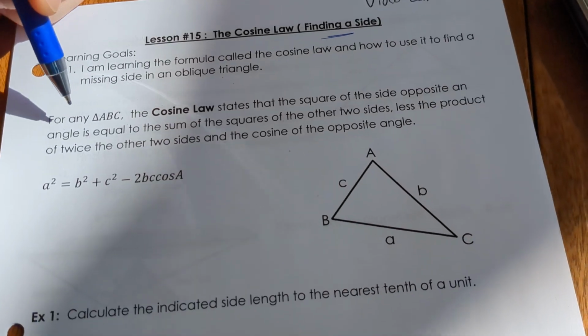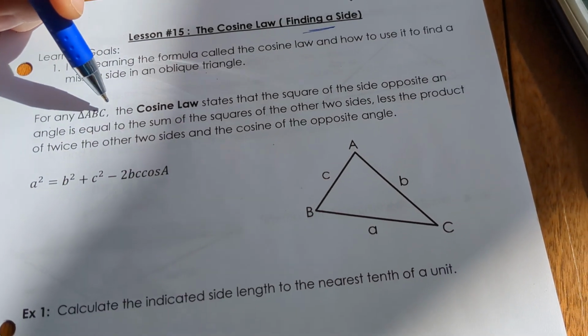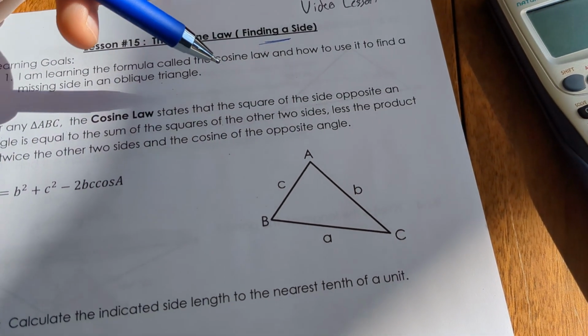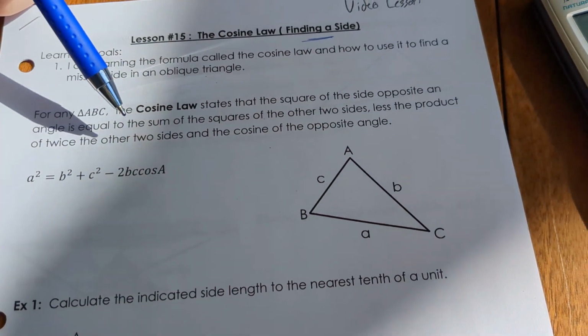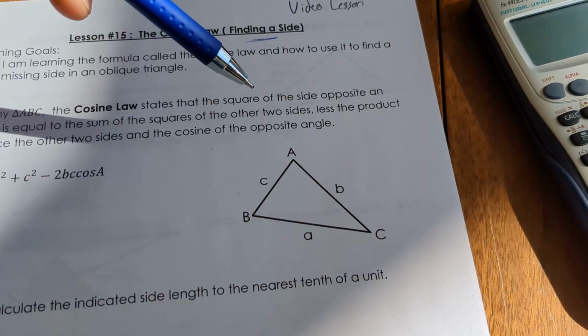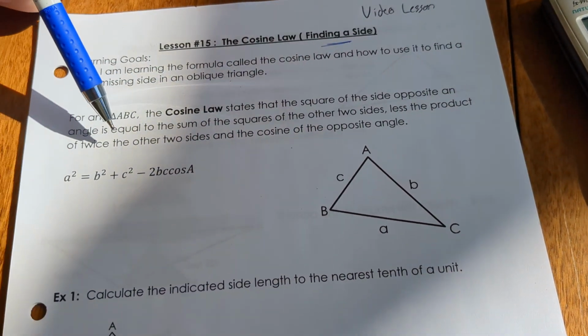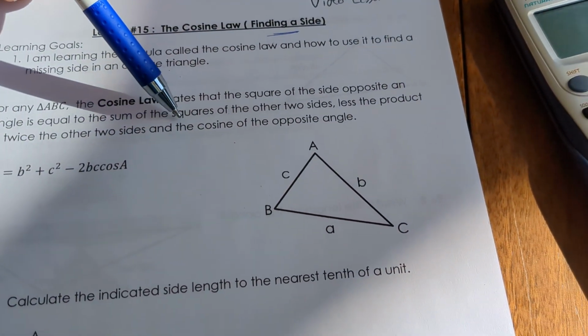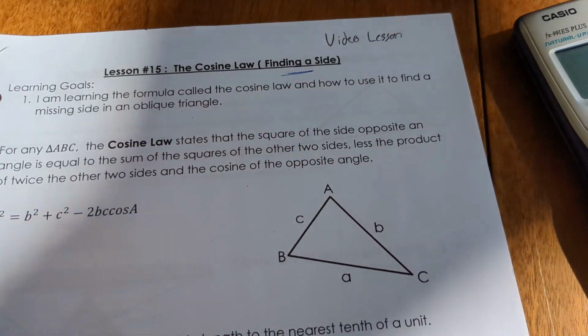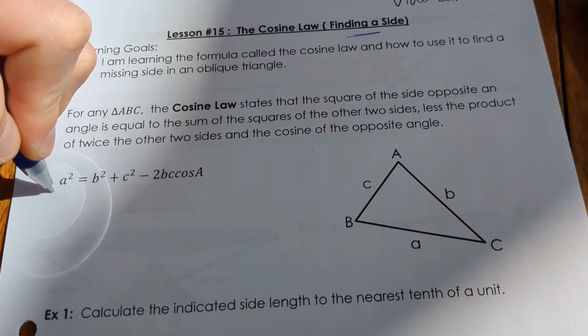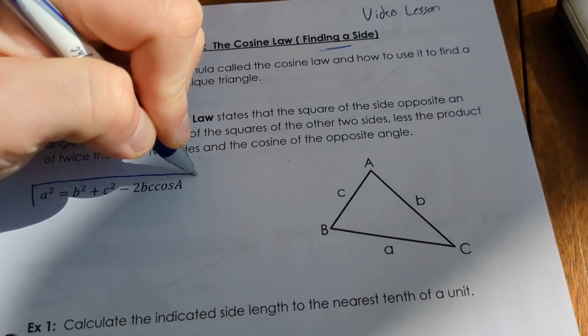Okay, so it says, for any triangle ABC, the cosine law states that the square of the side opposite an angle is equal to the sum of the squares of the other two sides, less the product of twice the other two sides and the cosine of the opposite angle. So all that is describing is this equation here. So this is our equation for cosine law.